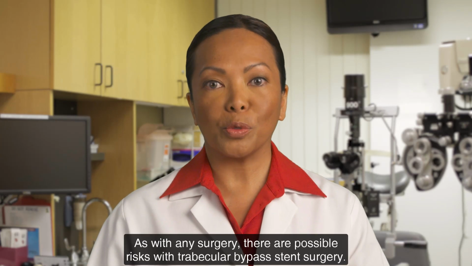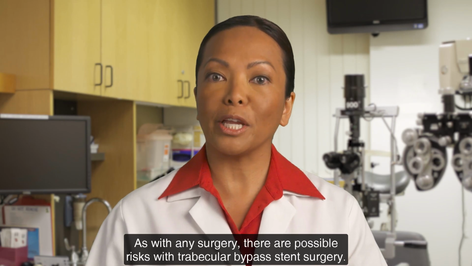As with any surgery, there are possible risks with trabecular bypass stent surgery.